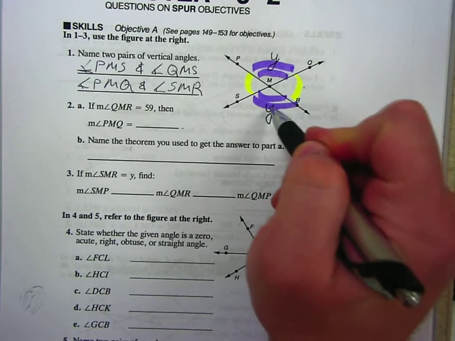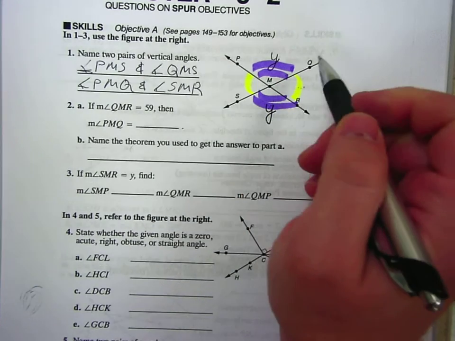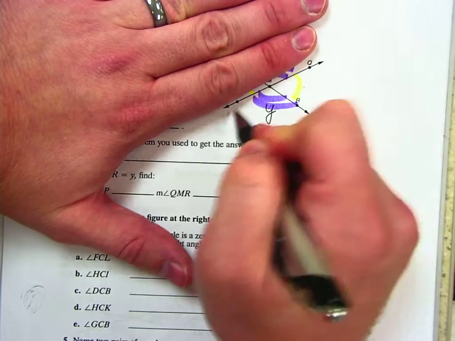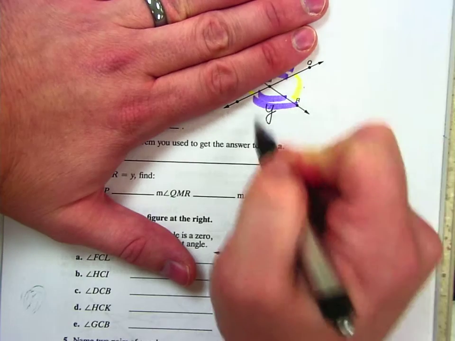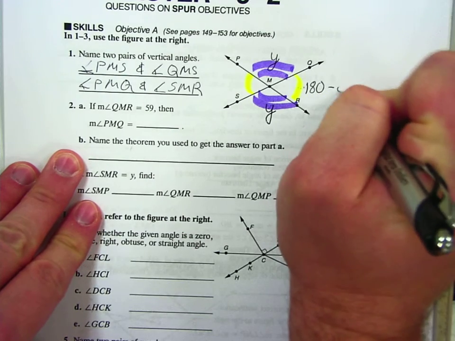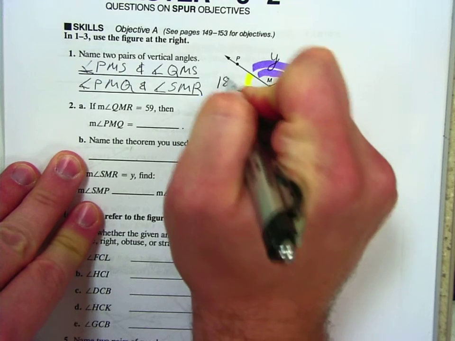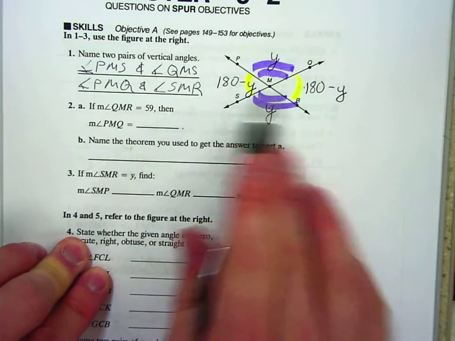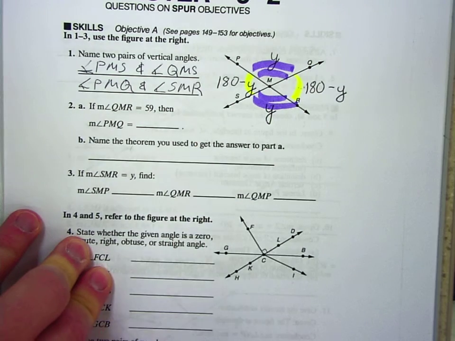These, on the other hand, aren't vertical angles. They're, if we ignore all this, a linear pair. How many degrees in a straight line? 180. We're taking this part away. This is always a little confusing the first few times you do it, but we have 180 minus Y for those two angles.